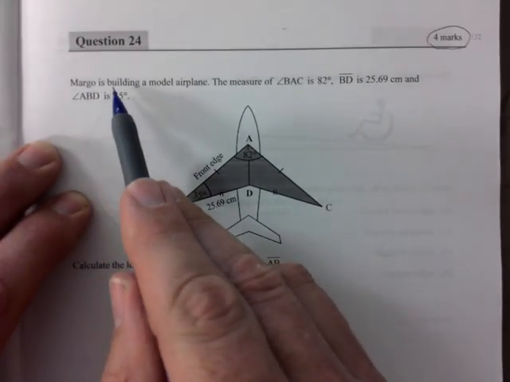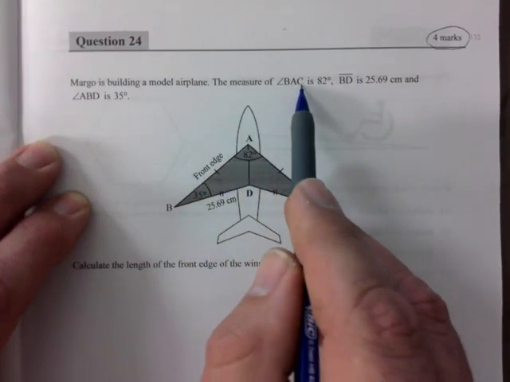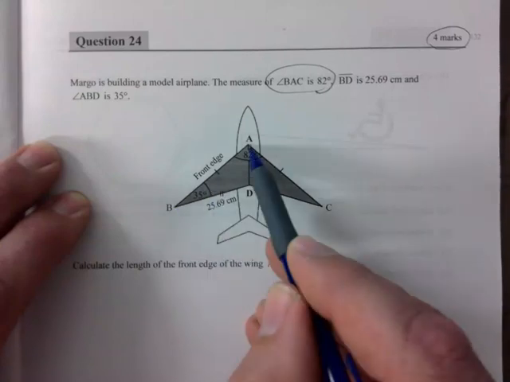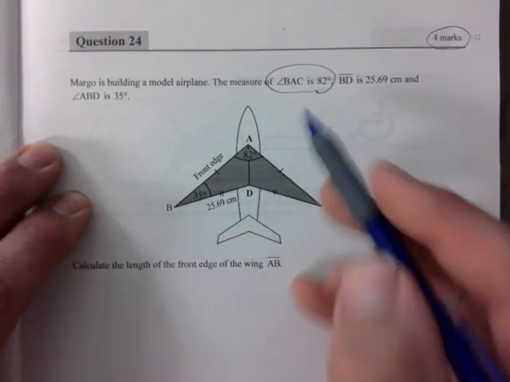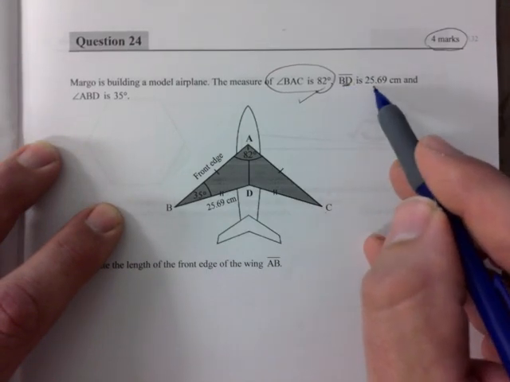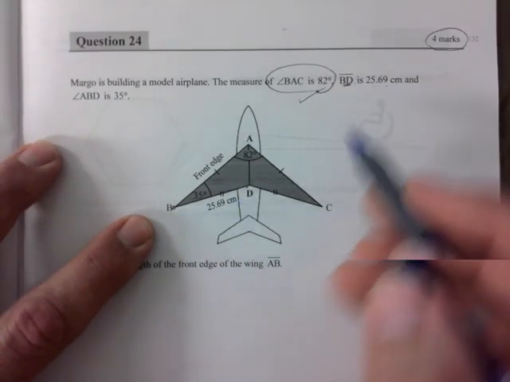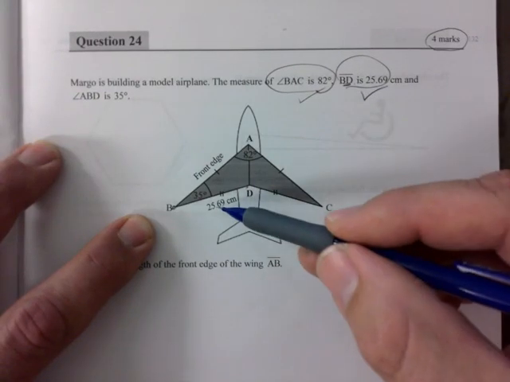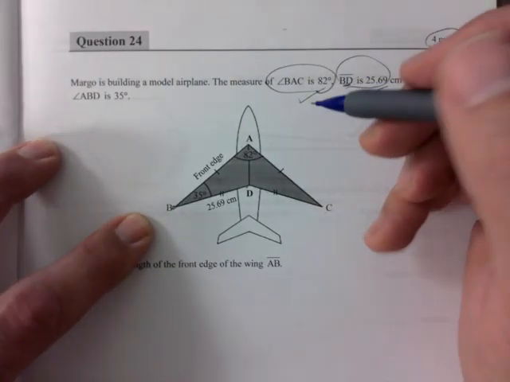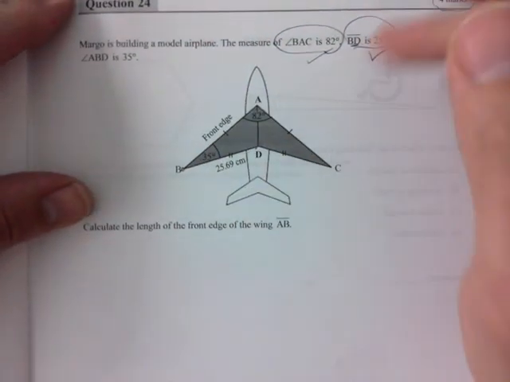So let's read this. Margot's building a model airplane. The measure of angle BAC is 82 degrees. They are nice enough to tell us that, right? BAC, it's that angle up there. We got that. BD, which is a segment, it's a stretch, is 25.69. BD is from here to here. We've got that as well. It's in the diagram. ABD is 35 degrees. So ABD is 35 right there. So all the information is actually on the diagram.